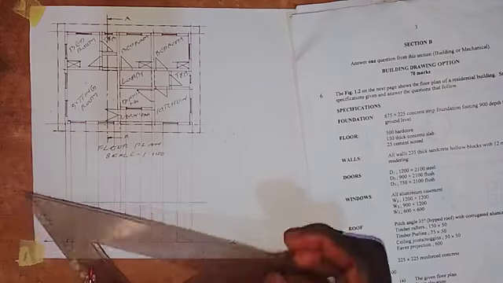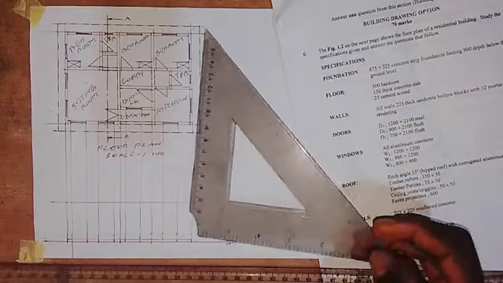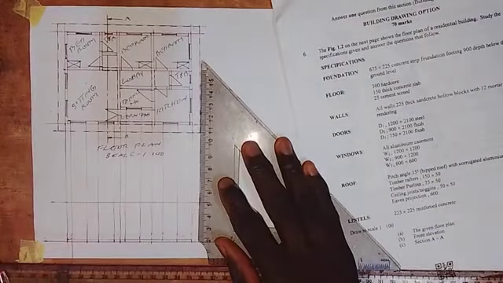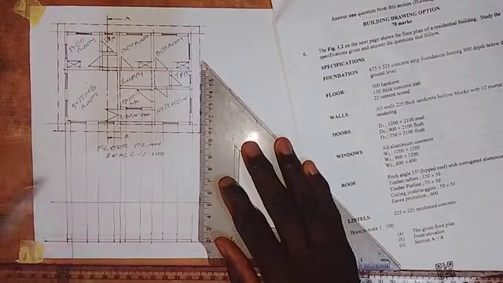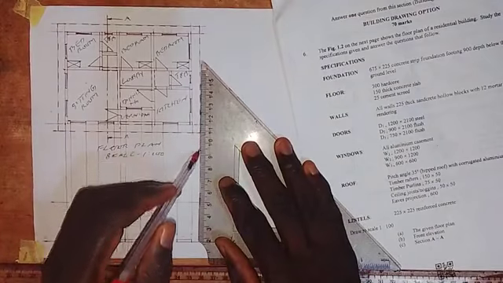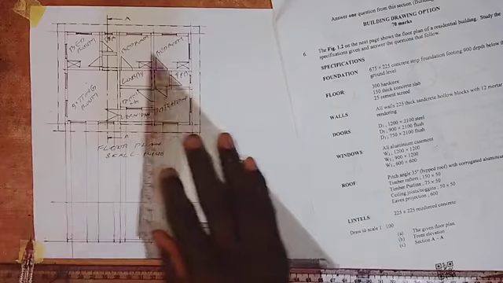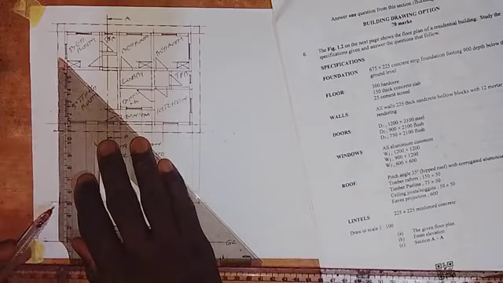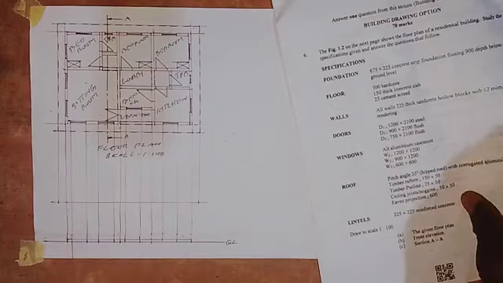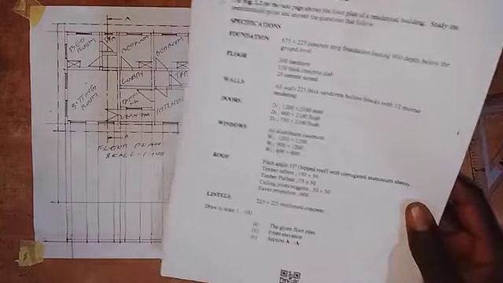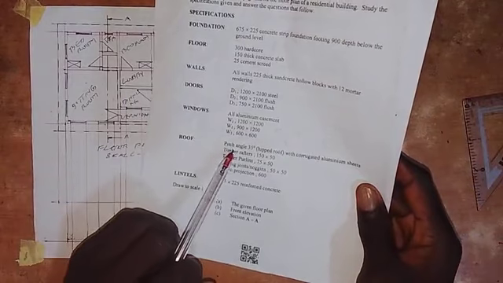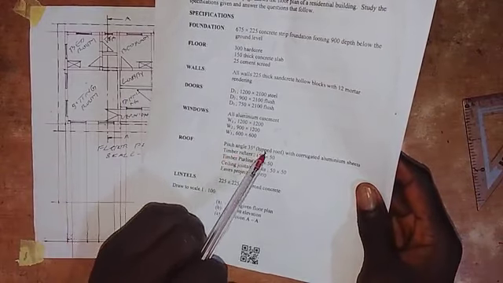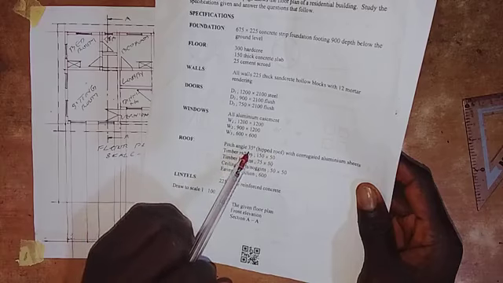So now, the east projection. For the east projection, just come here and take a vertical line down like this. I will come here also and take a vertical line down like this. What type of roof are we dealing with as we have it here? They said it's a hip roof, and the pitch angle is 35 degrees.